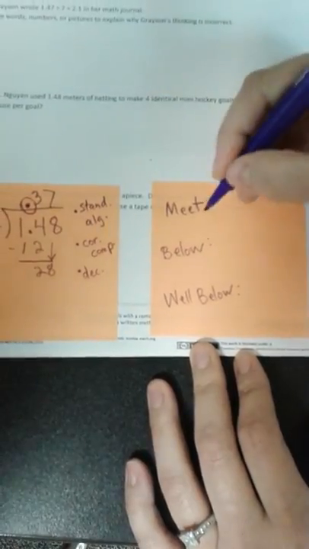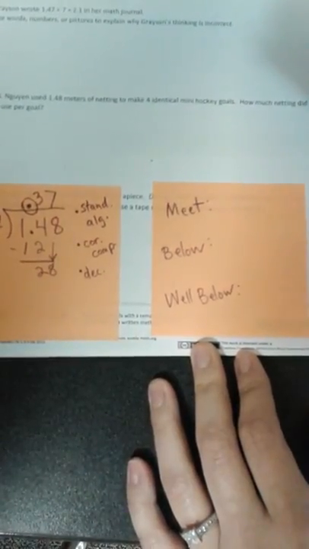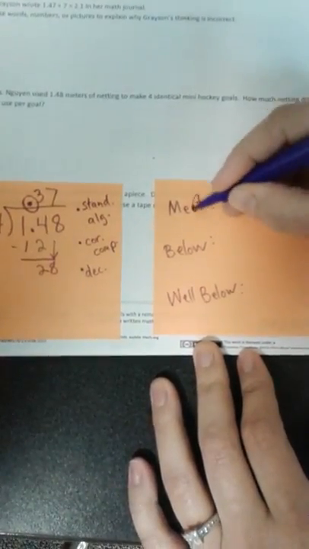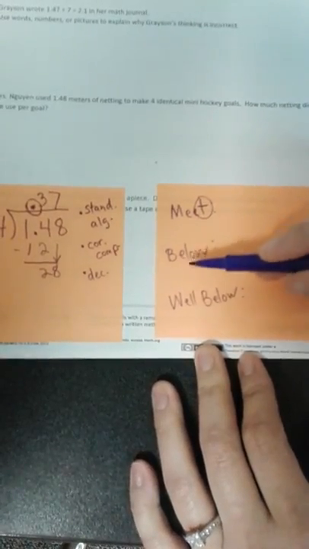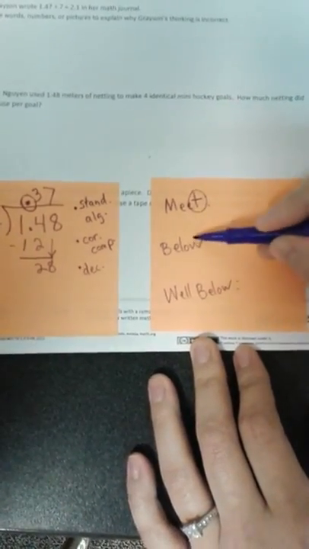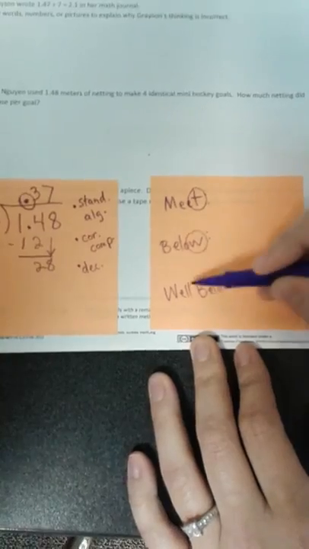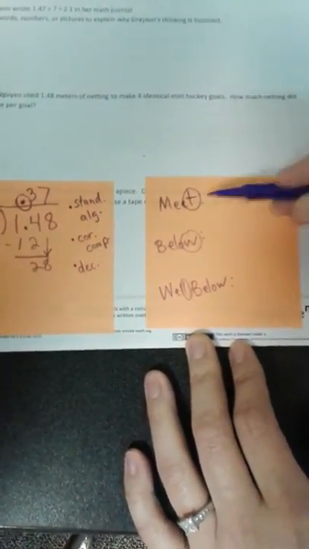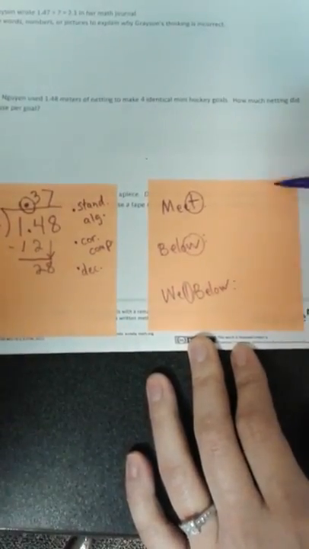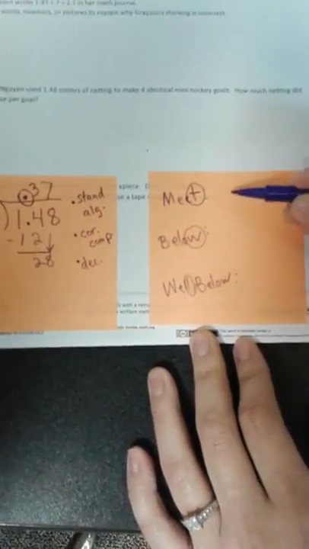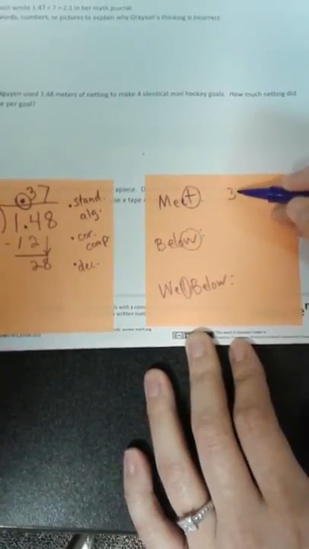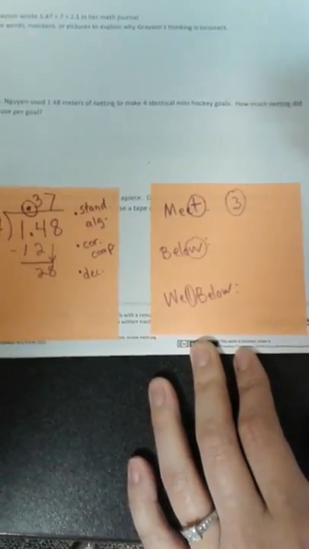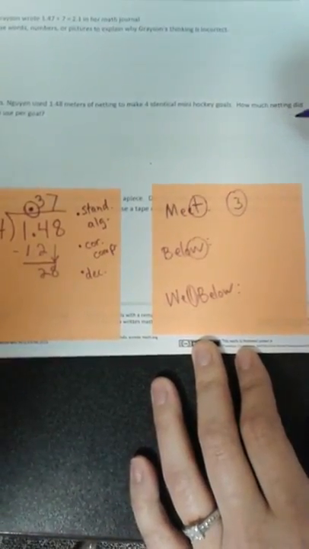So the coding I'll use if I see a kid meeting is right next to the problem somewhere. I'm going to actually put a T. If I see that they're working a little below, I'm going to put a W, and if they're well below, I'm actually just going to use the L. So the designations I'm going to write by the problem are T, W, and L. If they met, obviously they have all 3 of my characteristics. So all 3 are good, they've got them all. I'll go ahead and mark a T.